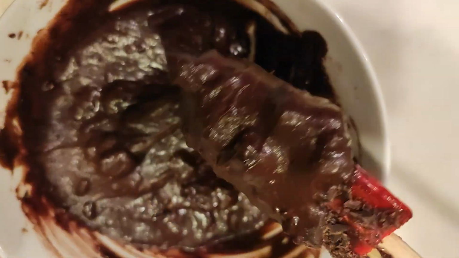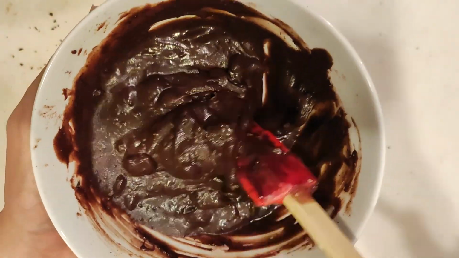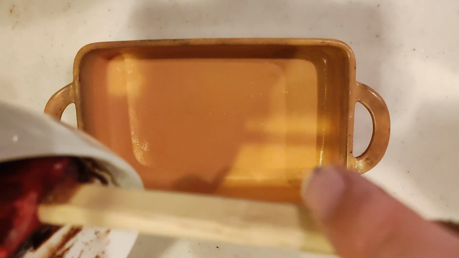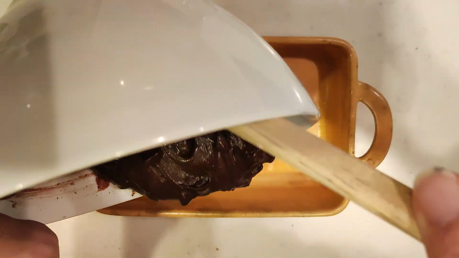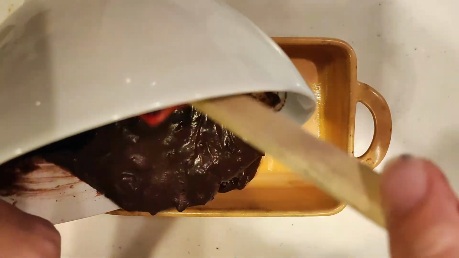Once again, I have pretty big faith in this. It looks nice. Don't mind the mess on the table. Just made a huge mess. That happens when you're baking. And now we're going to pour that into the greased pan. And honestly, it has really good texture. It's really easy to handle.